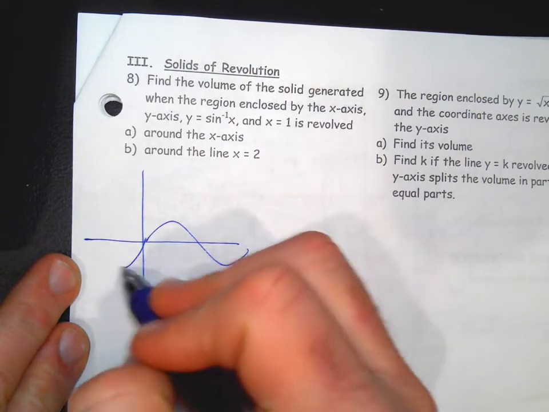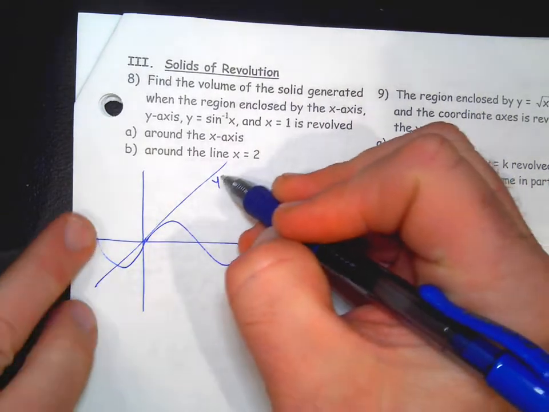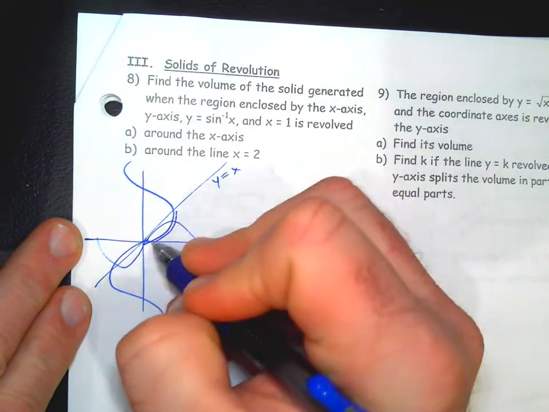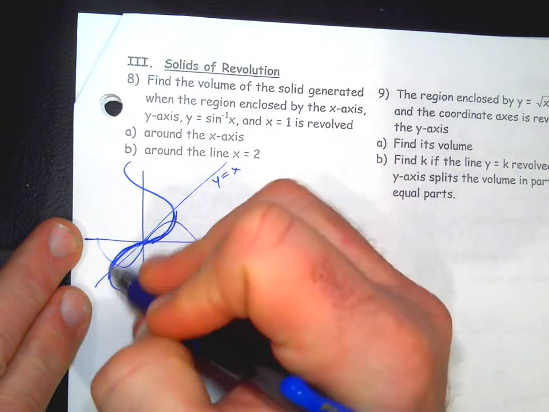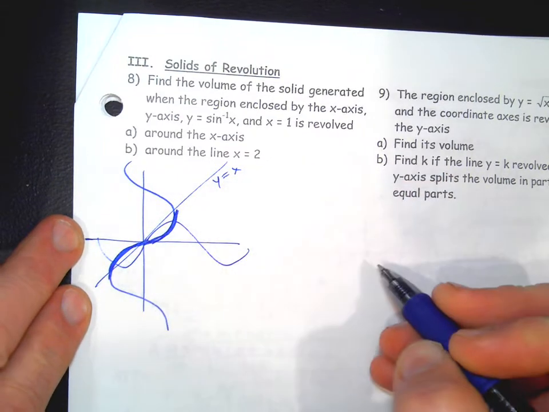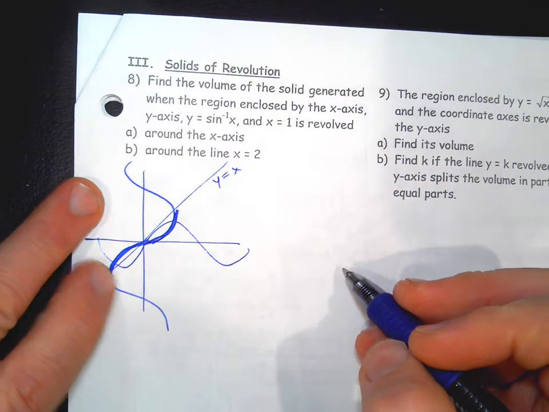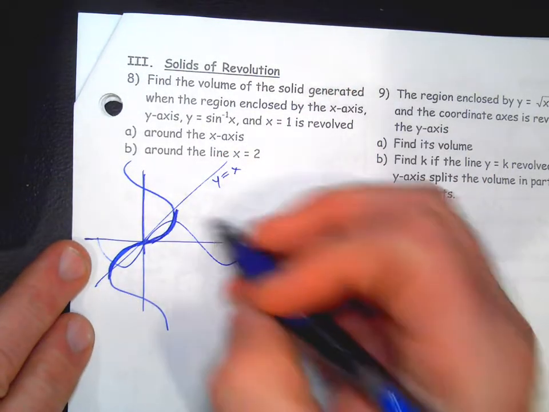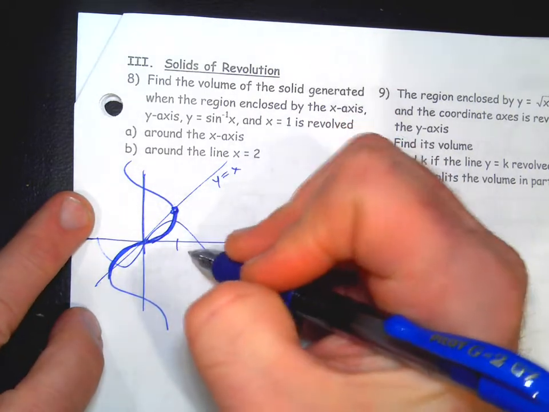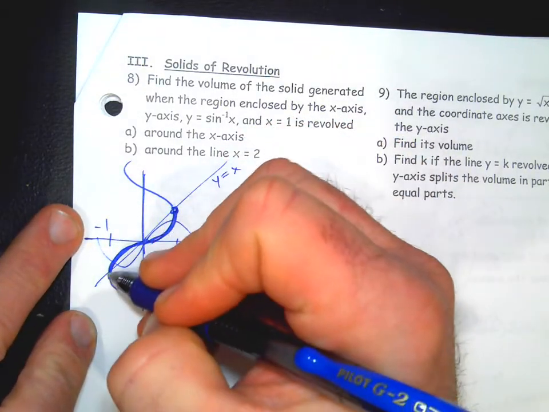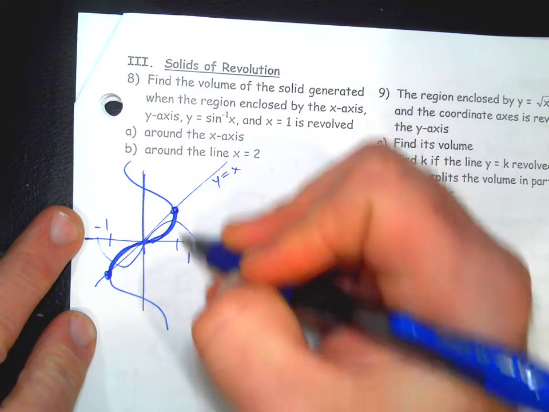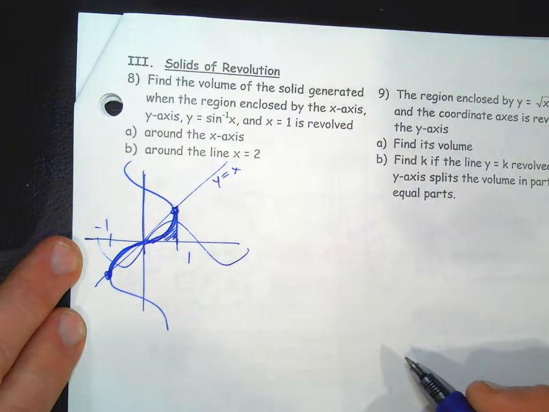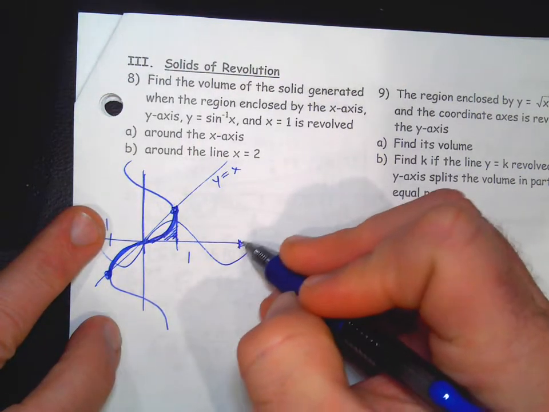This is a sine curve, and it gets flipped across y equals x. So it ends up looking like this. But principal values tell you it's just this portion of the curve. Now it says y-axis, which is this, and then x equals 1, which is right there, because that's the amplitude of sine, so that's going to be your domain. So there it is. We're going to revolve it around the x-axis first.